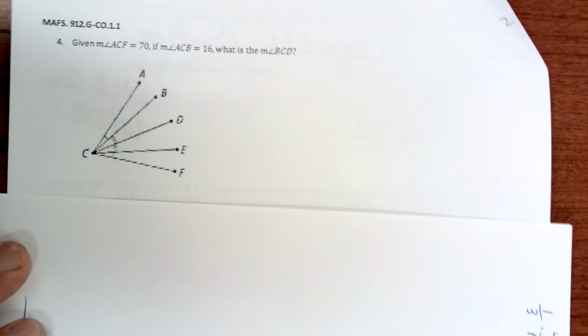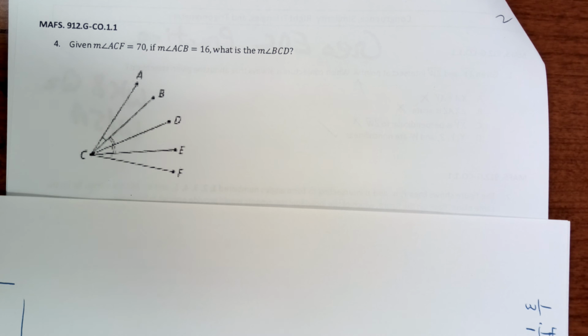Read that one right there while I look at something.